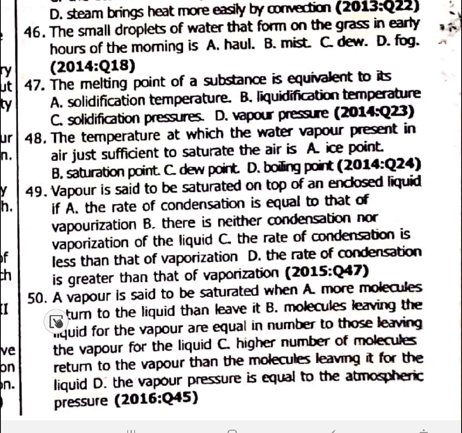A vapor is said to be saturated when there's an equilibrium existing. The number of molecules leaving the liquid for the vapor is equal to the number of those entering. That's what is supposed to be option B. I think there's a typo error. So the molecules leaving the liquid for the vapor are equal to the number of those leaving the vapor for the liquid. Yes, it's correct. 50 is option B. Here's where we'll put a stop.